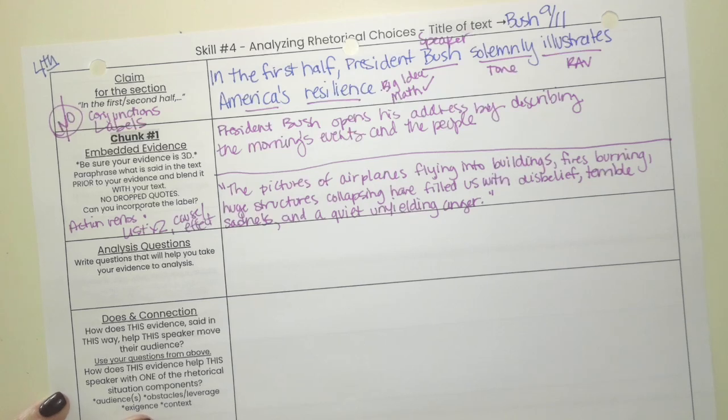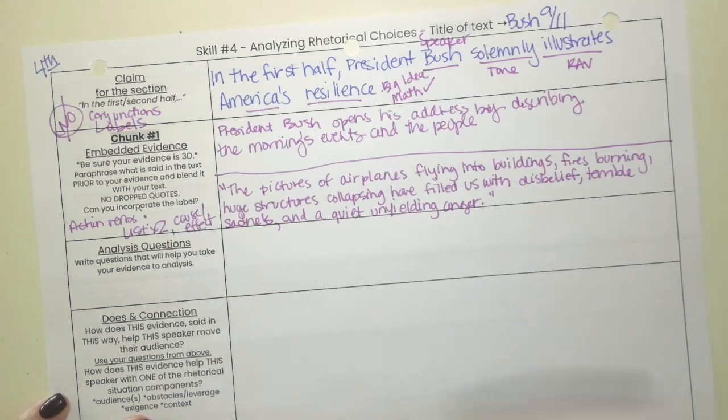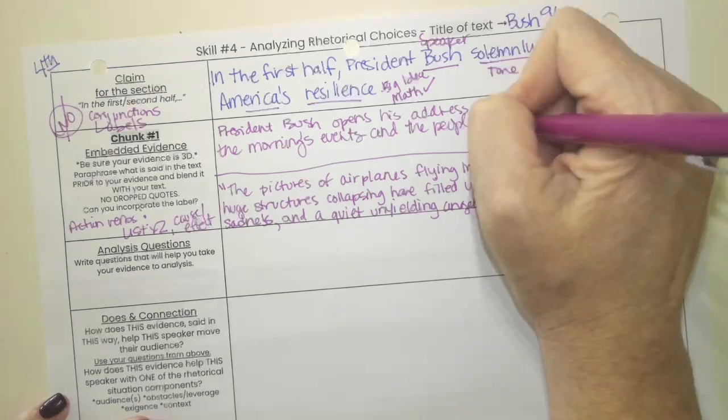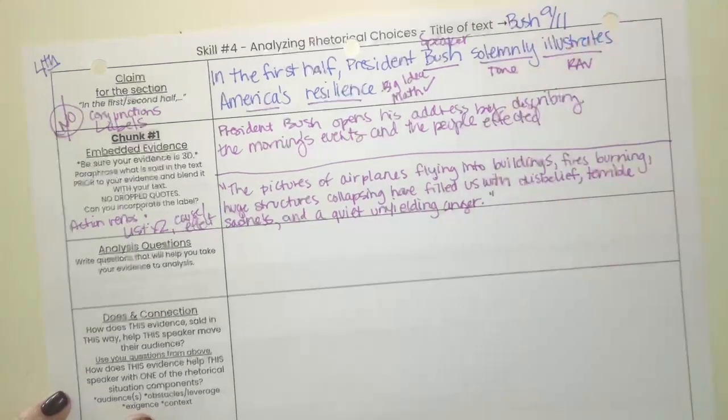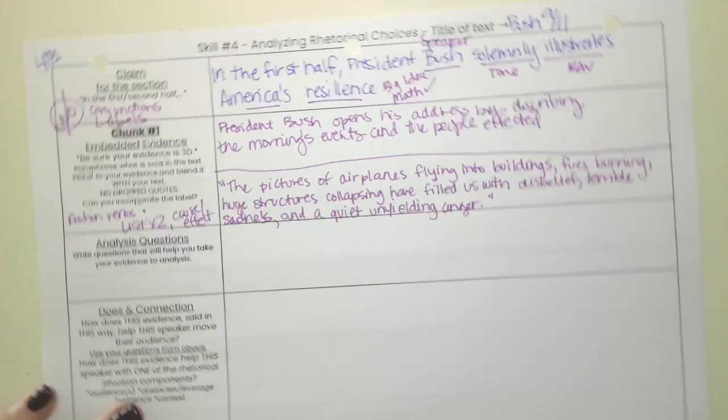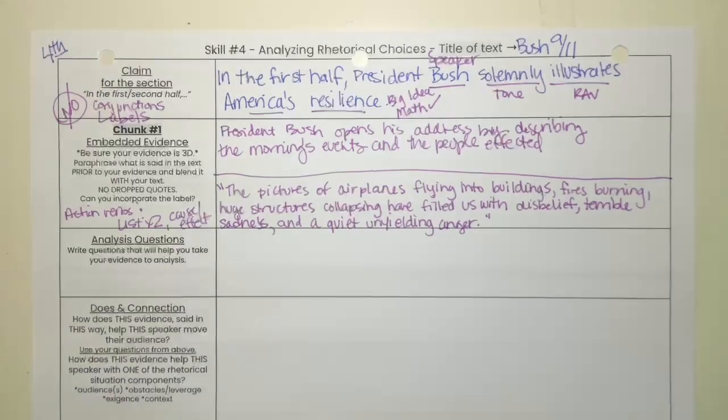I don't like the word impacted in this situation, and the people involved. That sounds to me like the terrorists, so I like affected because that is that list of victims, right? Okay, so I mean that's fair, that's enough, right?